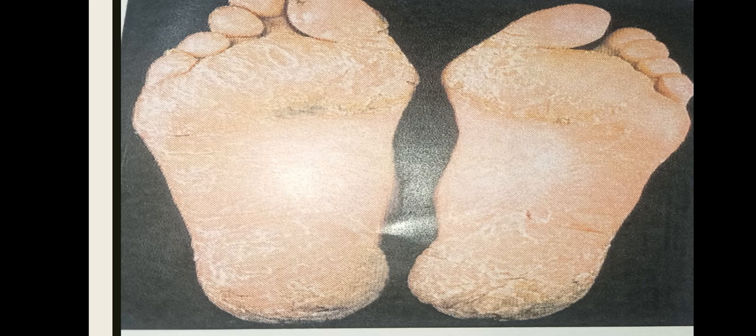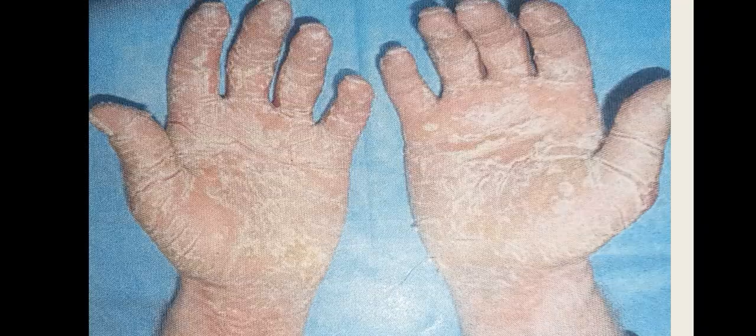This picture describes the involvement of palmoplantar psoriasis. You can see the plantar surfaces of both feet are involved here. There is thick hyperkeratotic skin with scaling and fissuring. In this case, both hands are involved in the palm area with thick plaques.